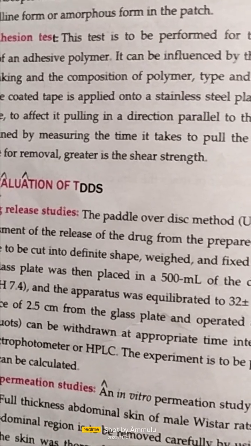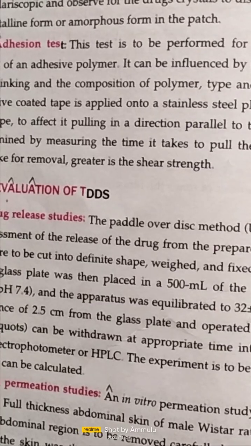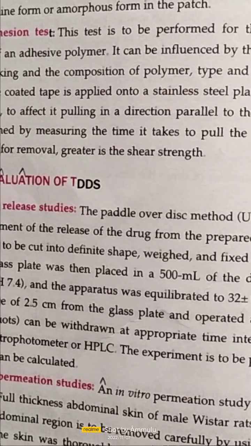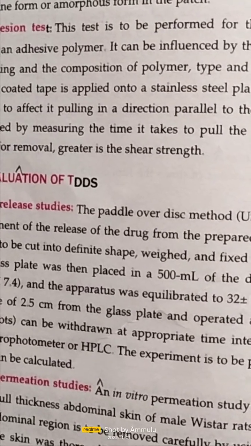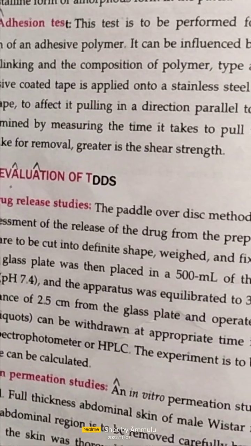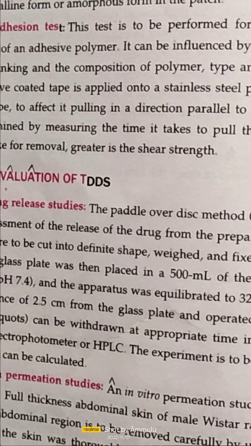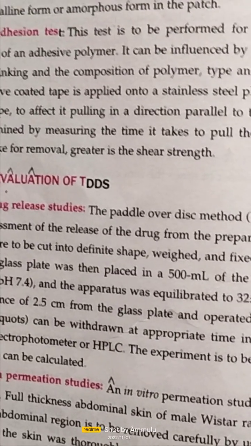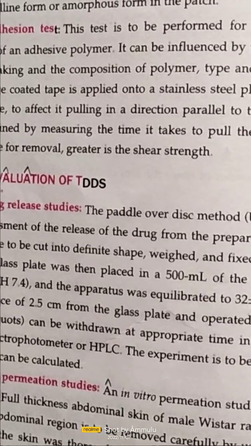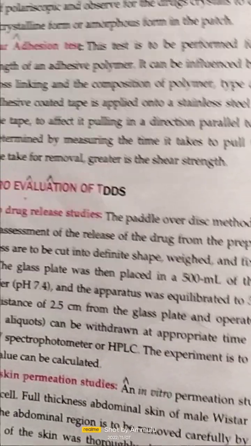For example, in clinical trials, phase 1 determines the safety in volunteers, and in phase 2 it determines the safety and effectiveness in patients. In phase 3 trials, a large patient population will be examined. After that, in phase 4 trials, post-marketing surveillance will be done. This is the in vivo evaluation of the transdermal drug delivery system.